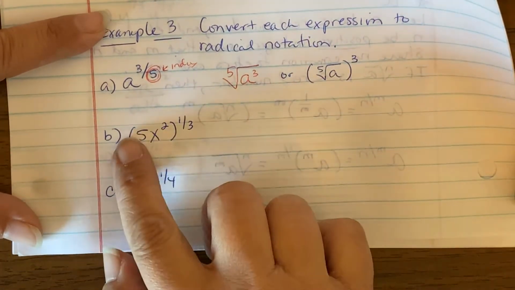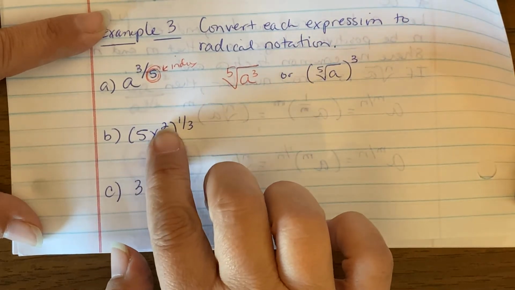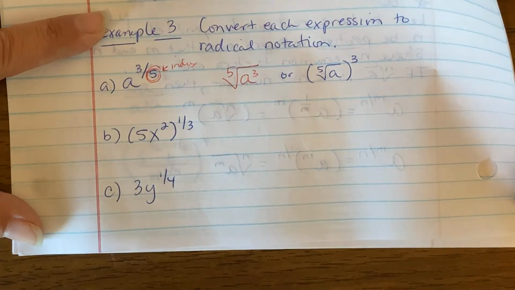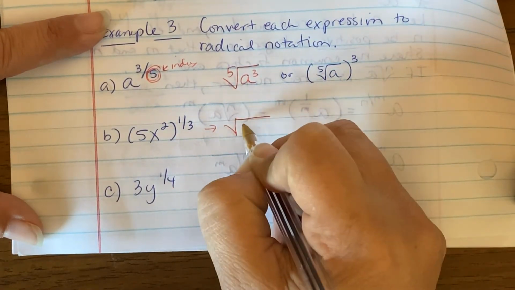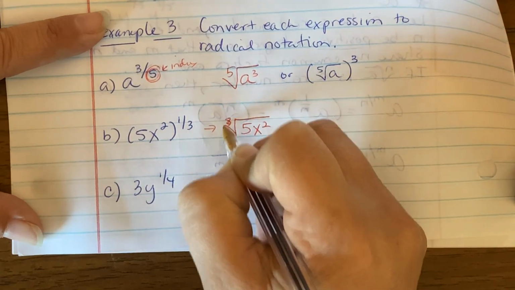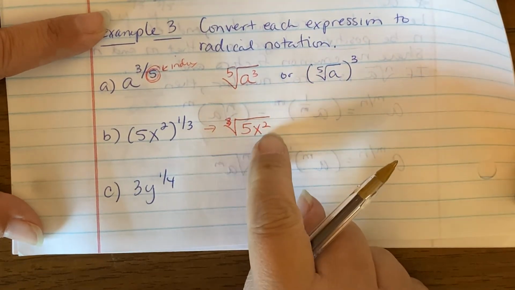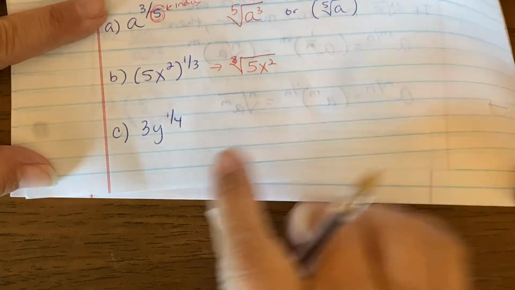On the next one, notice the parentheses are protecting the entire thing. Parentheses are around the 5x squared, raised to the 1/3 power. Because it's protected, it needs to make sure that the entire thing goes in the radical. So it's cube root of 5x squared. They're joined inside.